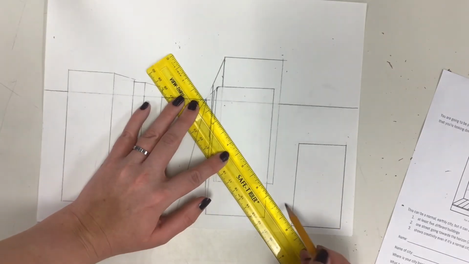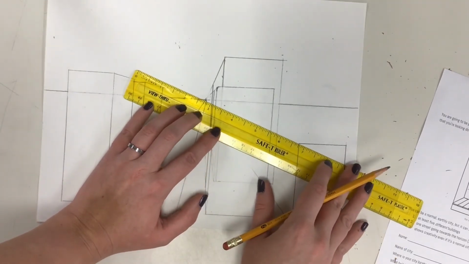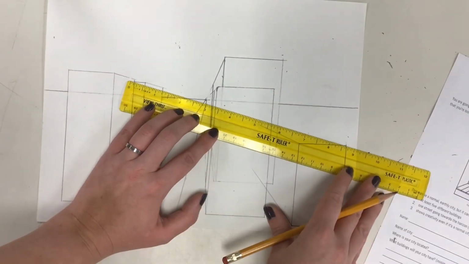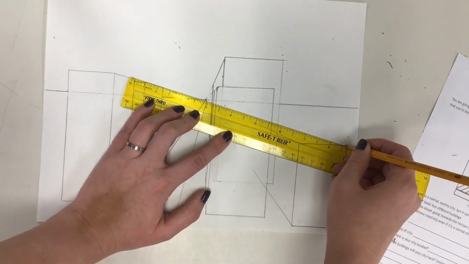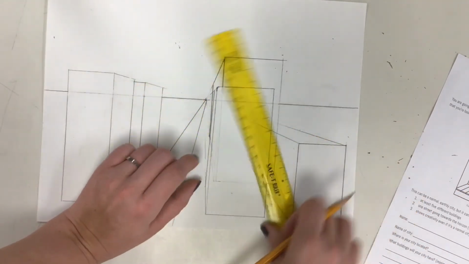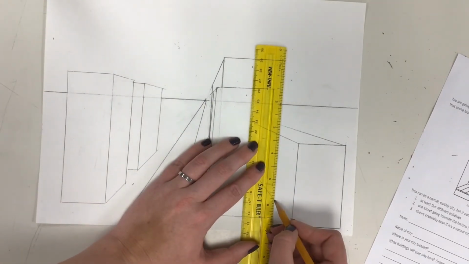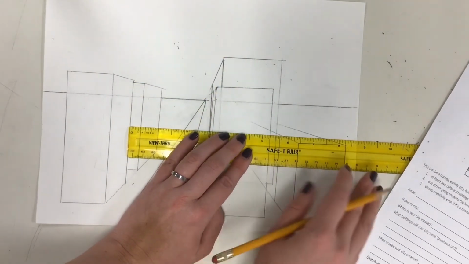You're going to connect your corners. But you're also going to connect this other top corner. So if this happens to you and you want to see the top of a building, you're just going to connect your other corner over here. And then you're going to do the same thing, put in a vertical line, but then you're also going to put in a horizontal line.